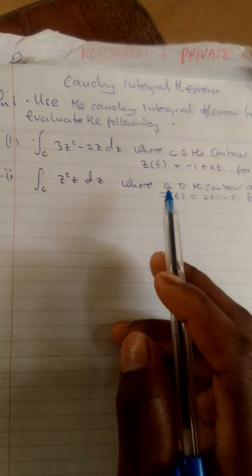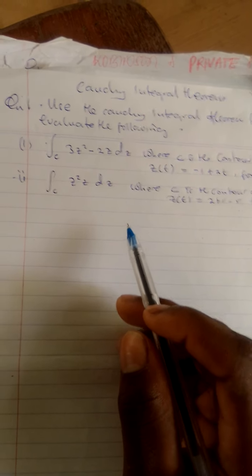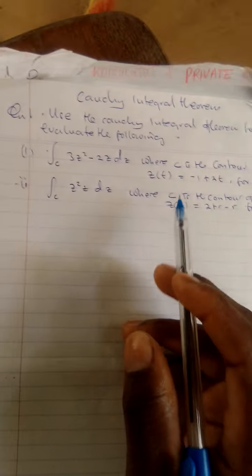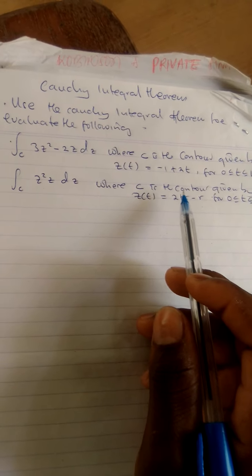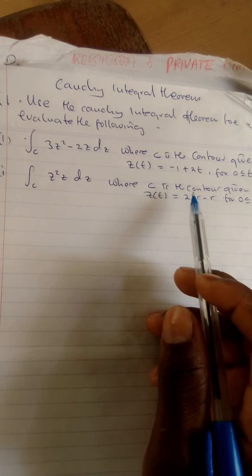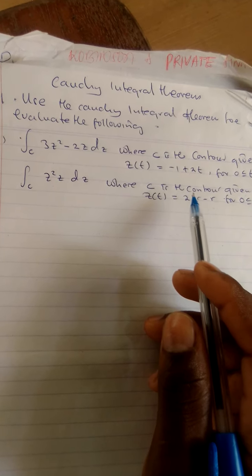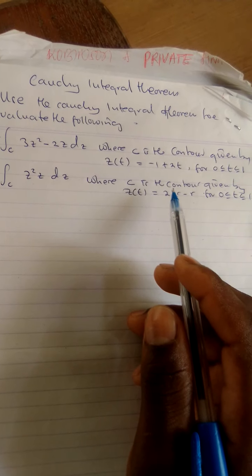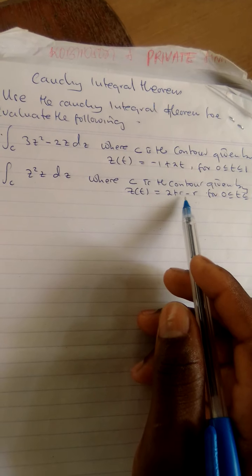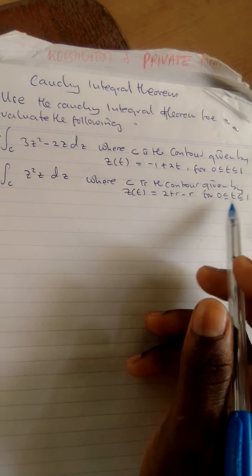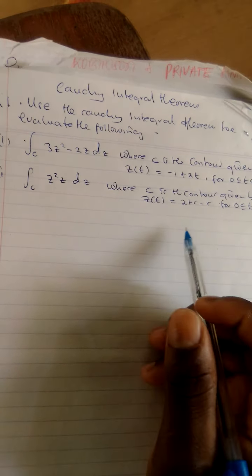We are going to study the Cauchy integral theorem. Use the Cauchy integral theorem to evaluate the following. Roman 1: the integral of 3z squared minus 2z dz, where C is the contour given by z equals -1 plus 2t for 0 less than t less than 1. Roman 2: integrate z squared dz, where C is the contour given by z equals 2tr minus r for t from 0 to 1.